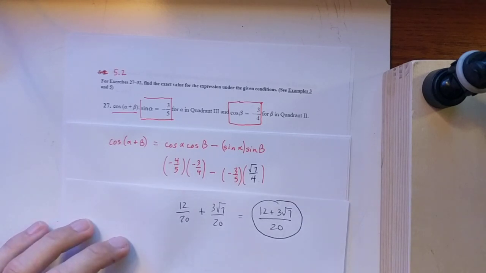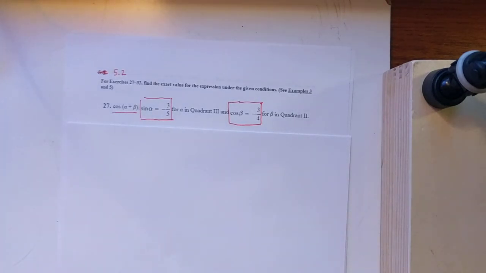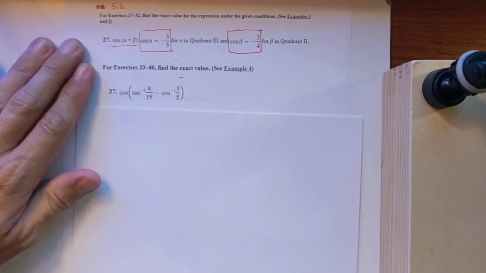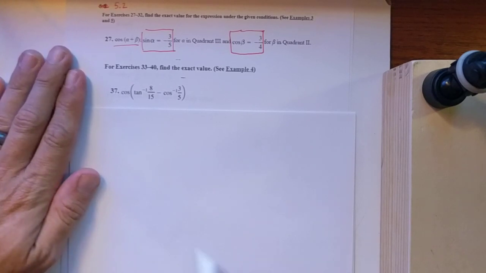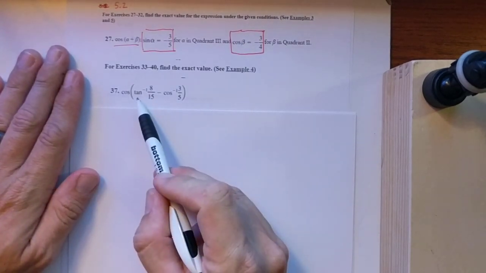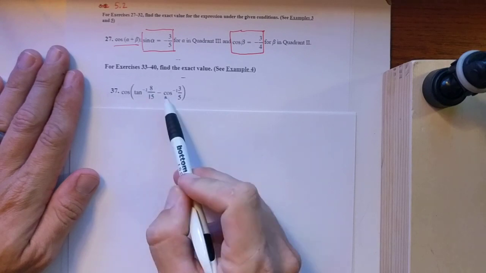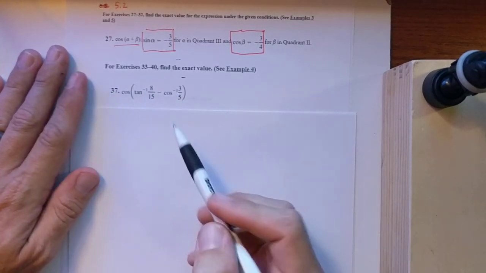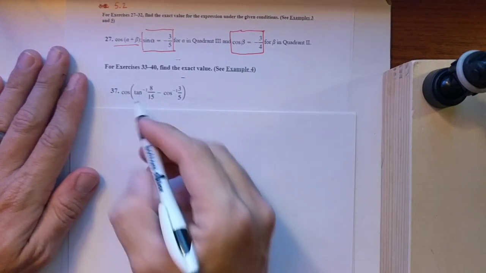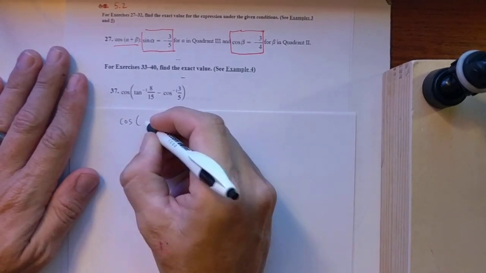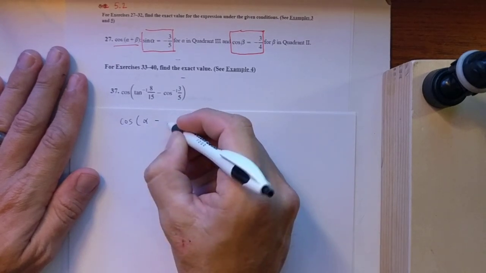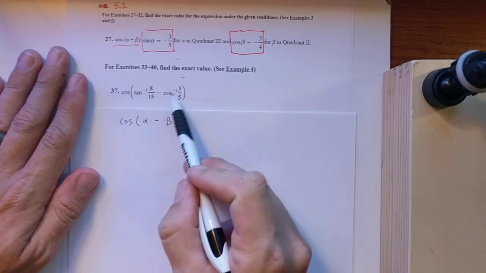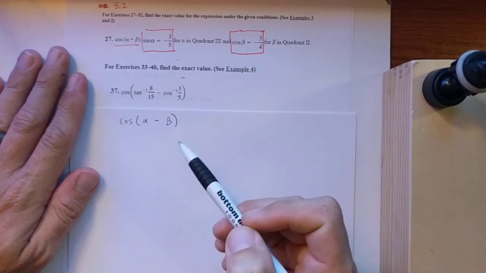Okay, all right. So next item up for bids. Here's a question. It says find the exact value, right? So word to the wise here, whenever you see tangent inverse or cosine inverse or anything inverse with trig functions, that is an angle, okay? So what I'm going to do is I'm going to say this is cosine of alpha minus beta. This inverse tangent is some angle somewhere, and this inverse cosine is some angle somewhere, right?